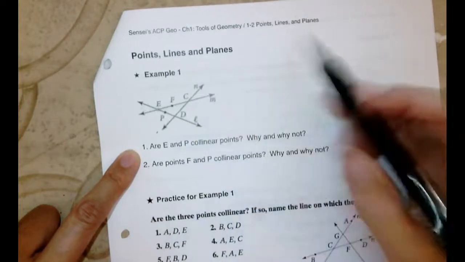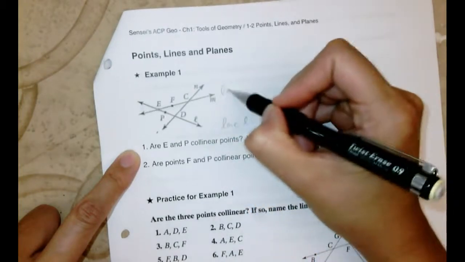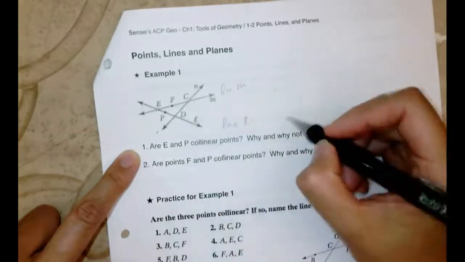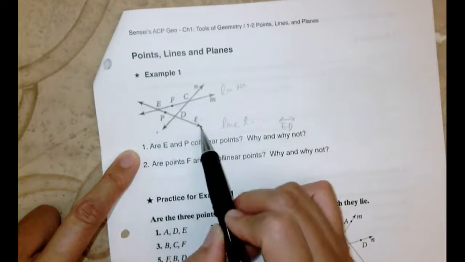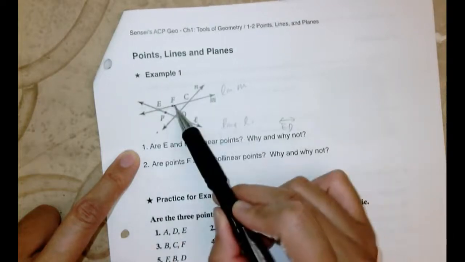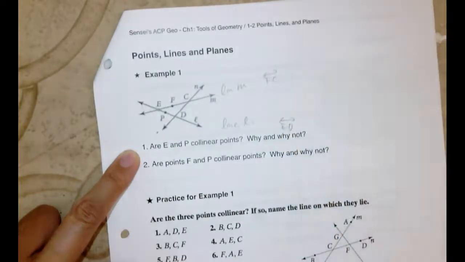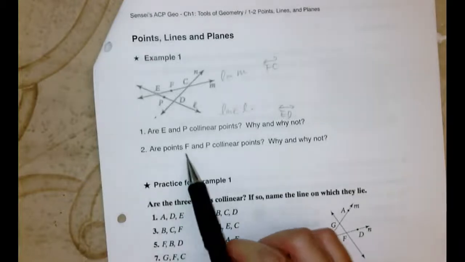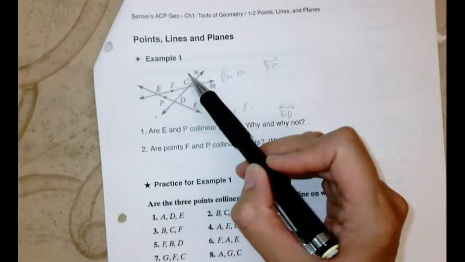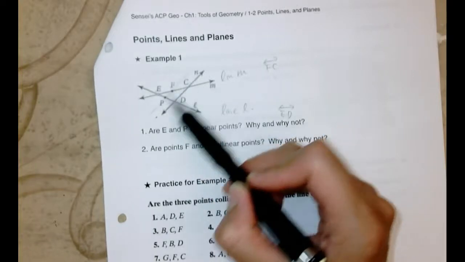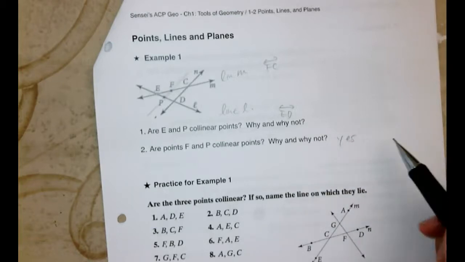So this one you can call line L, and you can call this line M. Or this one you can call line ED, for example, because those are 2 points on line L. And line M you can call, let's say, FC. You can call it line FC, and so forth. Are points F and P collinear? F and P are collinear because there is a line that can go through these 2 points. That's a yes. In fact, any 2 points are collinear.